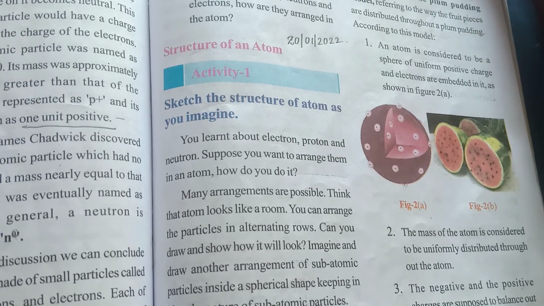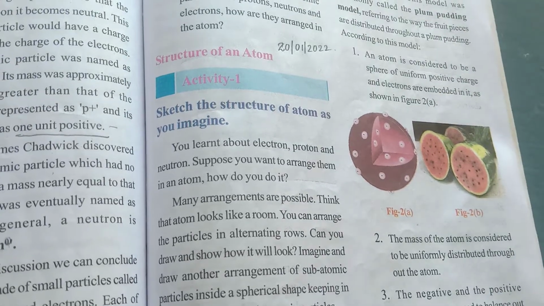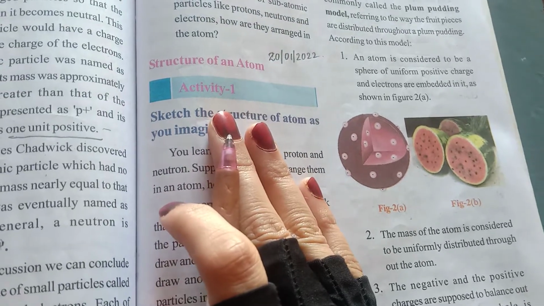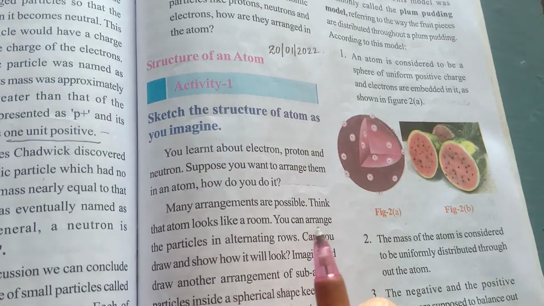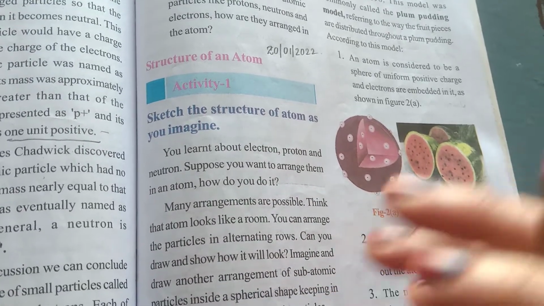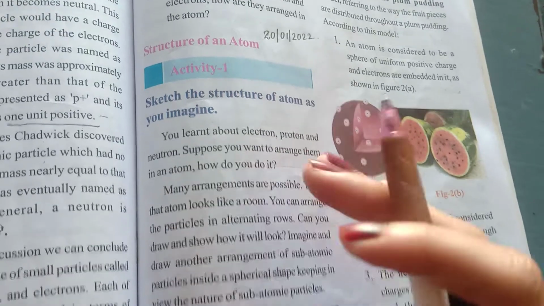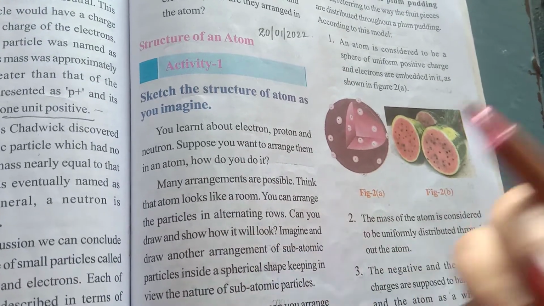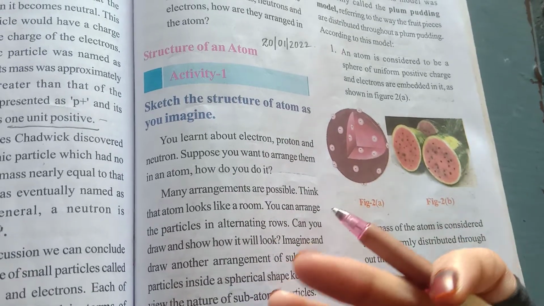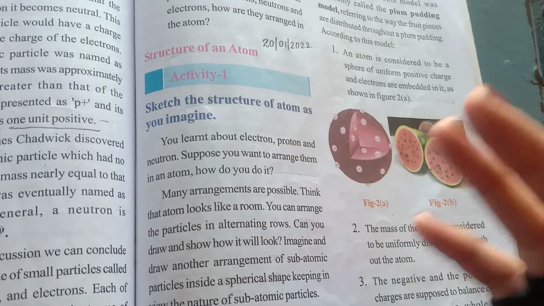So students, we have already discussed the discovery of the atom in our last class and in our earlier classes. Now in today's class we are going to discuss the structure of the atom: how atoms look, what the arrangement of particles inside or on the atom is. We are going to discuss the arrangement of the small particles present on or inside the atom. Many theories were put forward to explain the structure of the atom.